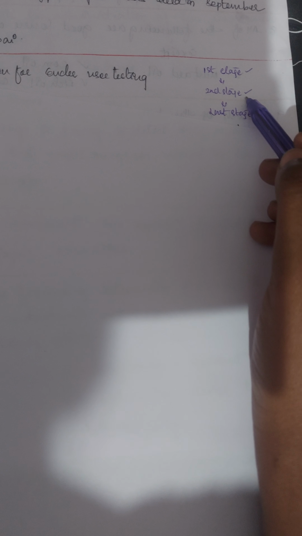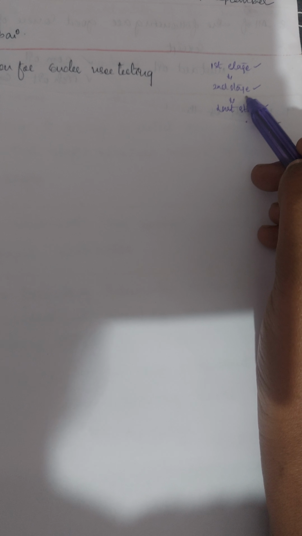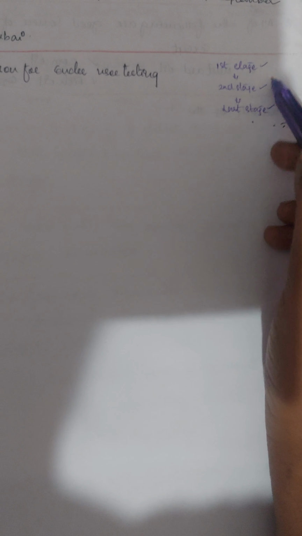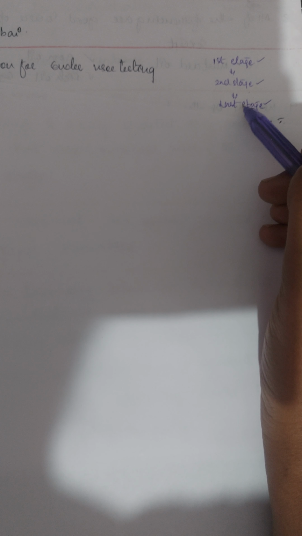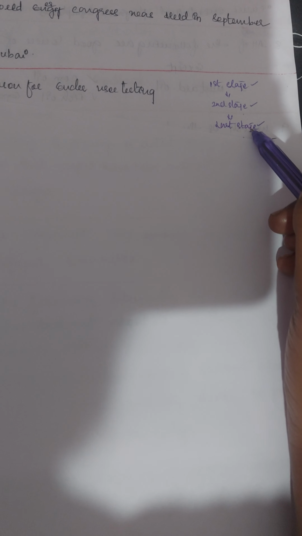And again in the last stage, which we can call end user testing, they check the errors left in the first and second stages.